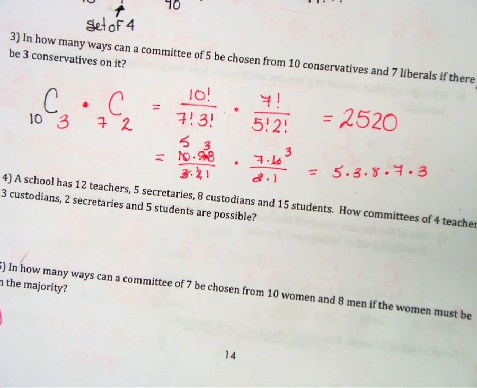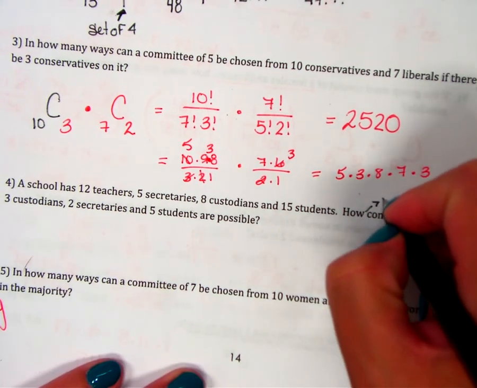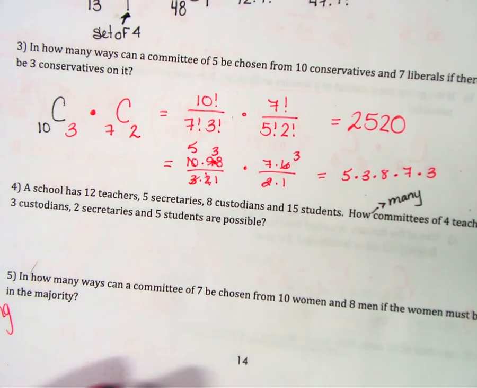Is that like a group of 4 or like 4 individual teachers? 4 individual teachers. Is there a difference? Because when there was the must be rule, it didn't change anything, did it? We'll see how it changes in the next question. Like I said, in number 5, you'll see the difference.